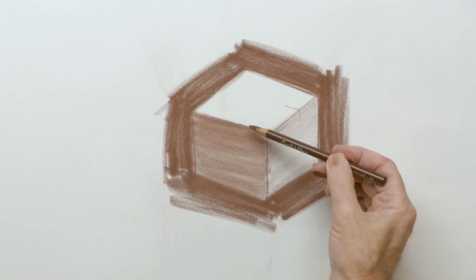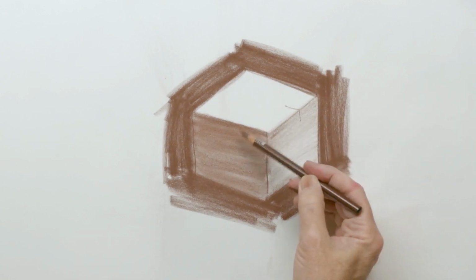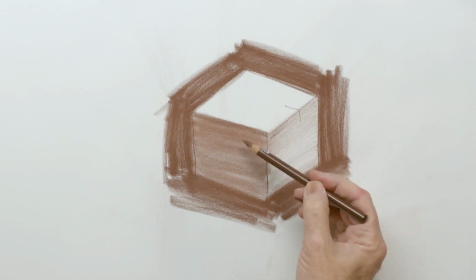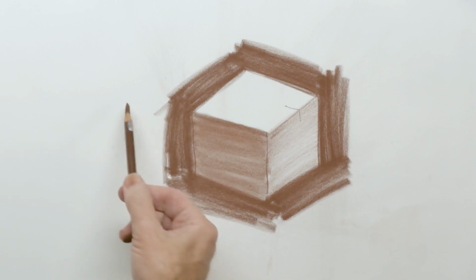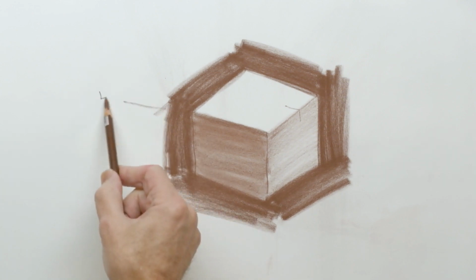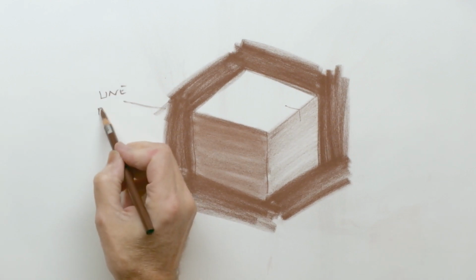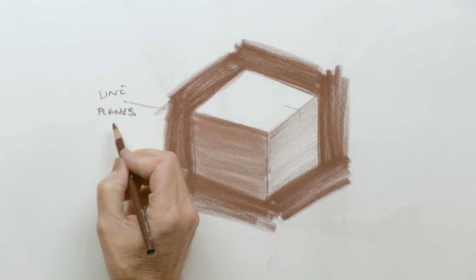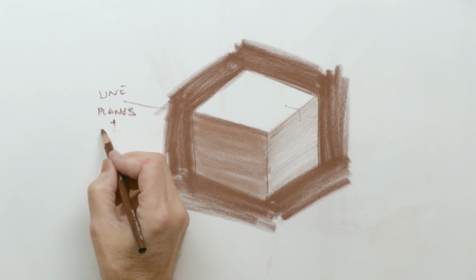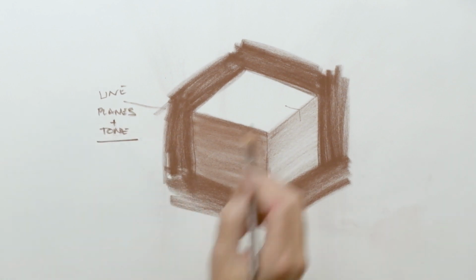This is the highest tonal contrast between this and this, and it's also an intersection of planes. That makes this edge, this line, both planes and tone, which makes it the dominant.